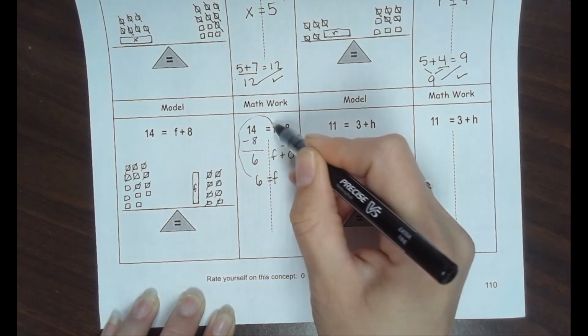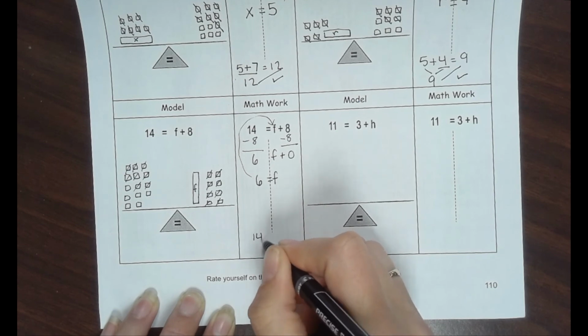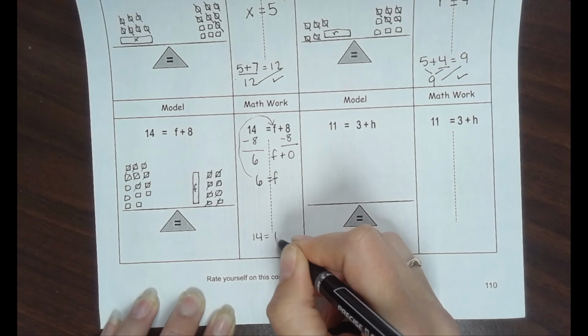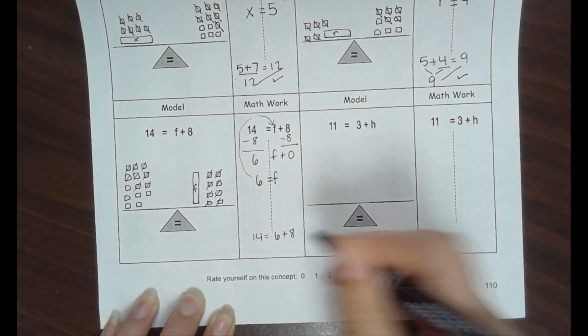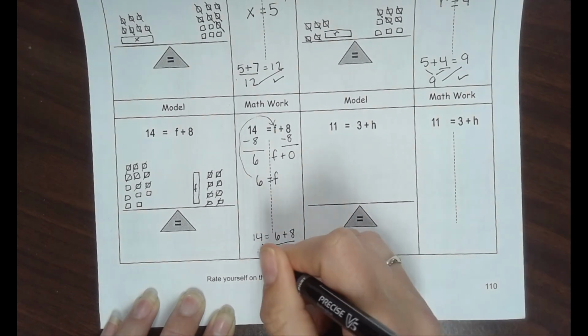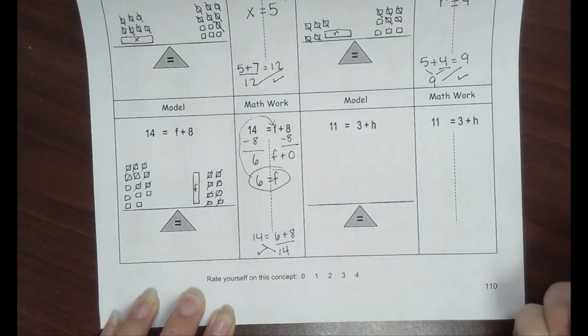Plug it in and check it. So 14, see how I take the exact same equation, except I'm replacing f with 6. So 6 plus 8. 6 plus 8 is 14, and 14 is equal to 14. That tells me that f equals 6 is a solution to this equation.